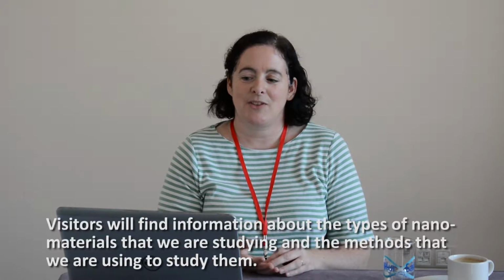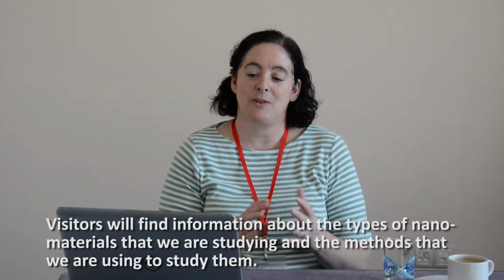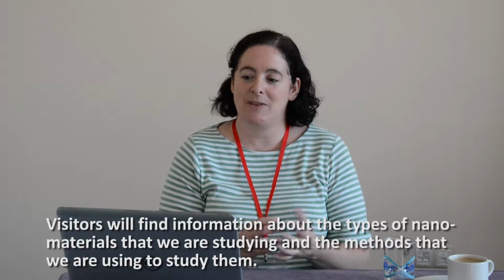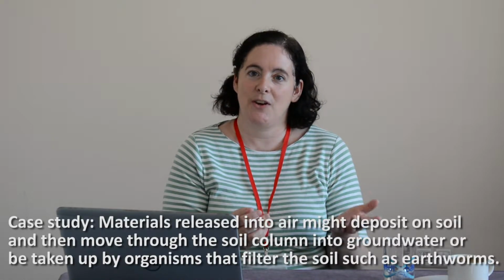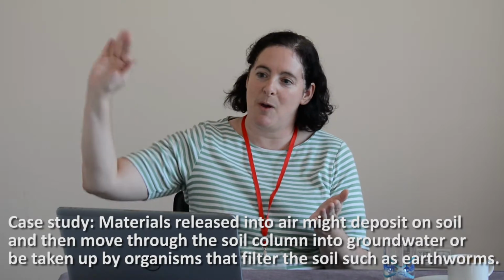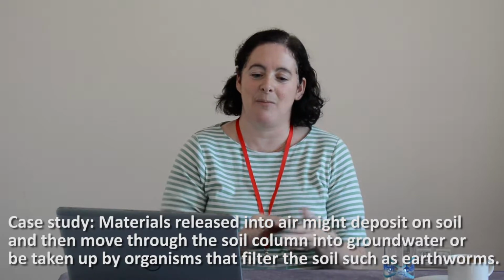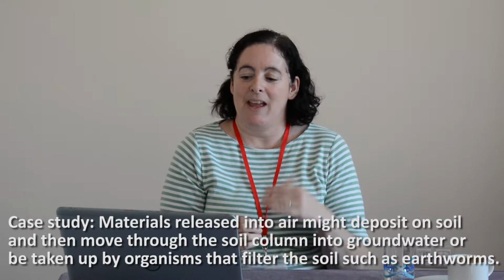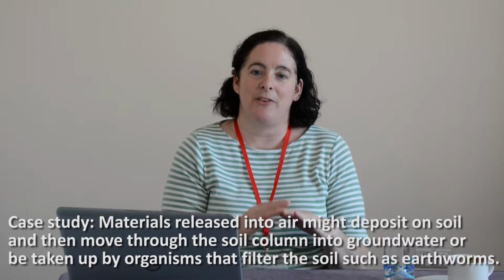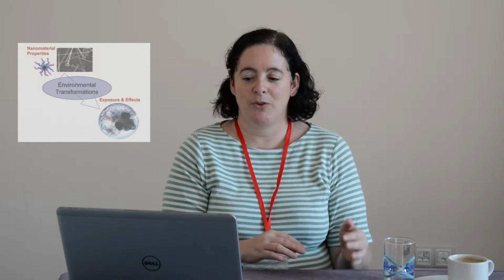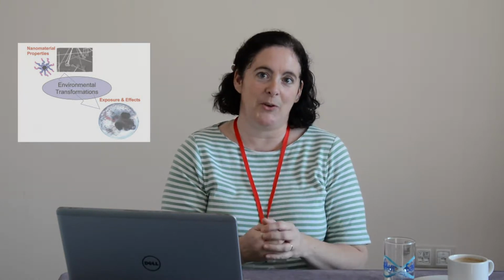Visitors will find information about the types of nanomaterials that we're studying and the methods that we're using to study them. As an example, a material that's released into the air, so if it's abraded off a surface, for example, or the road, into the air, it might then deposit on soil and move through the soil column into the groundwater, or from the soil could get taken up by an organism such as an earthworm that lives in the soil.